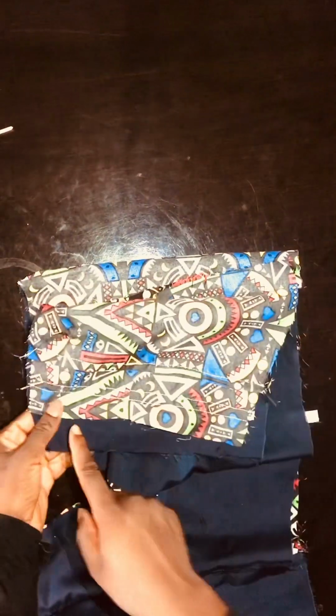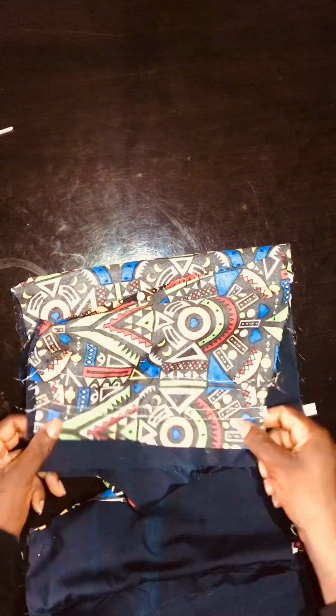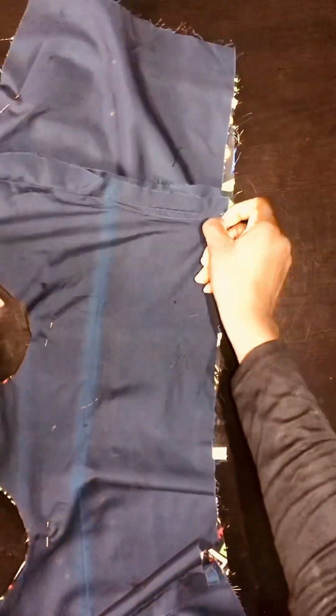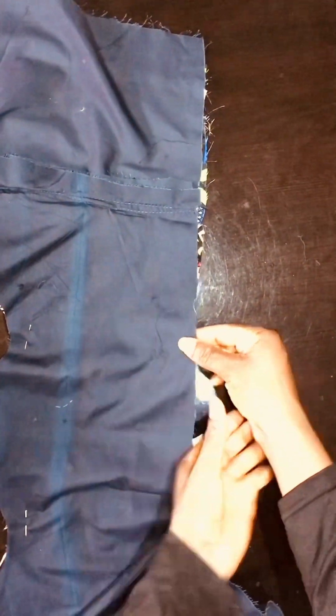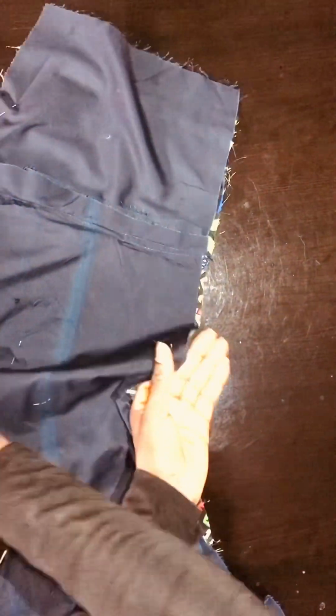Then I'll go ahead to continue pinning down, but this part here I'll be leaving open. I won't pin it down. Then I'll continue to pin the bottom part here. You can see what I'm doing. Please do yours the same way.